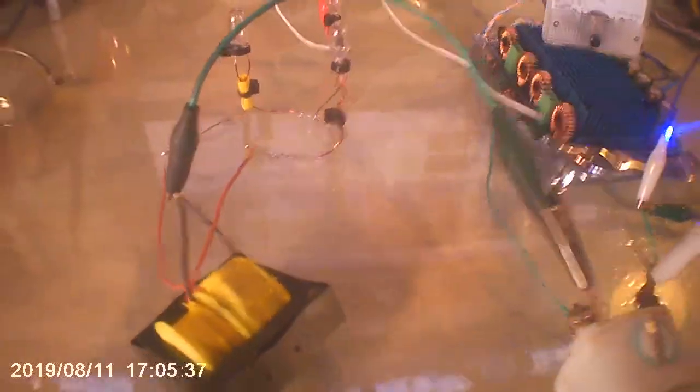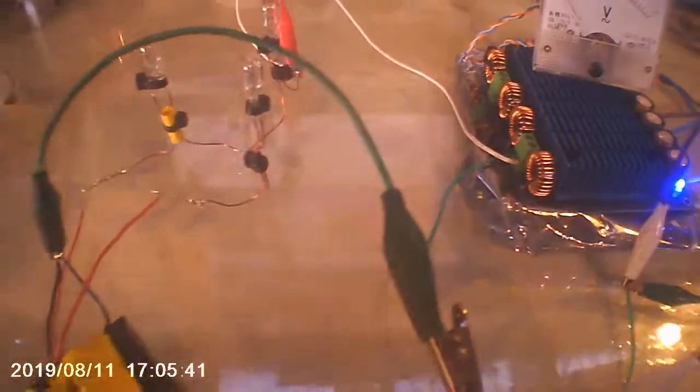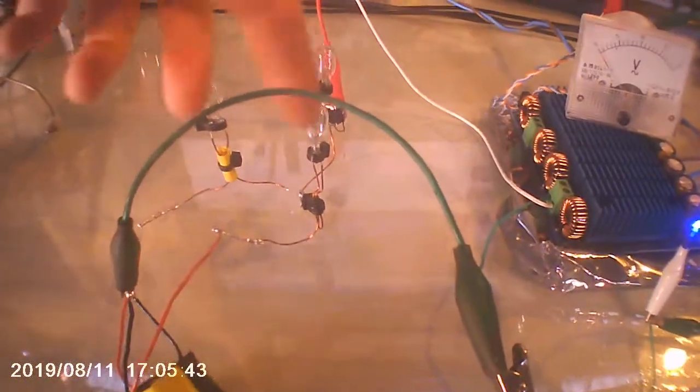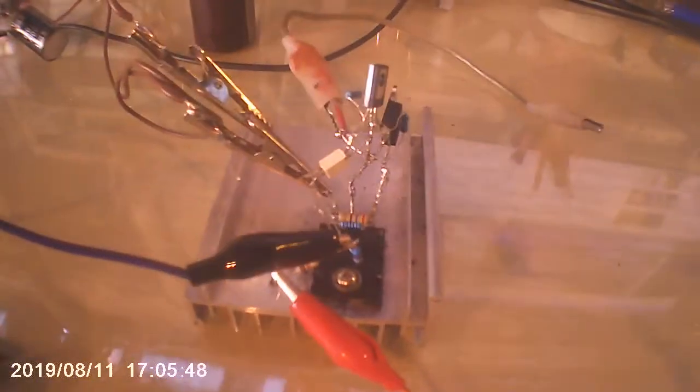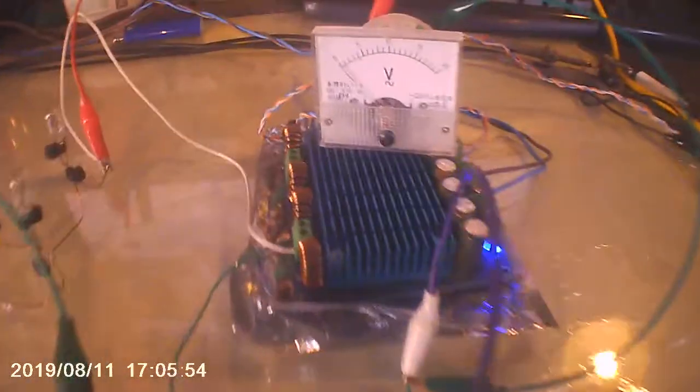But the next clip I'm going to insert is of me performing the same experiment again, with the same frequencies where it was doing anomalous things, however with a square wave DC being switched in by a transistor and a signal generator. So I'm going to try and replicate this with a square wave DC and see what happens.